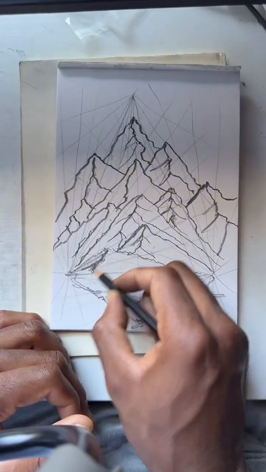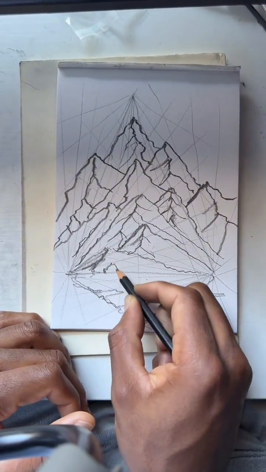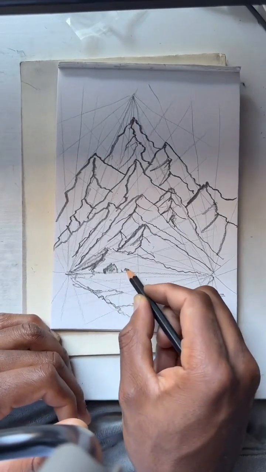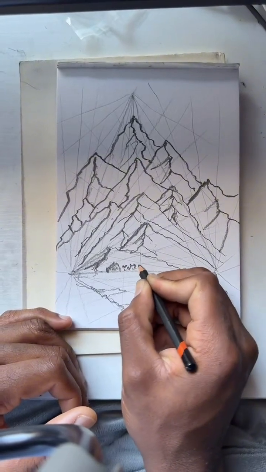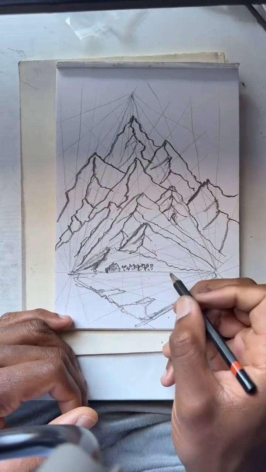Now we can start working on putting some, maybe a cave there. I don't know. Put a cave in there or something. Some trees at the bottom here. You know what I mean?